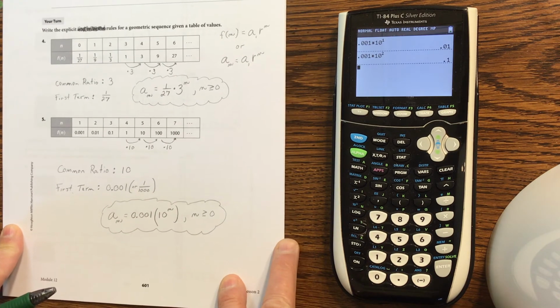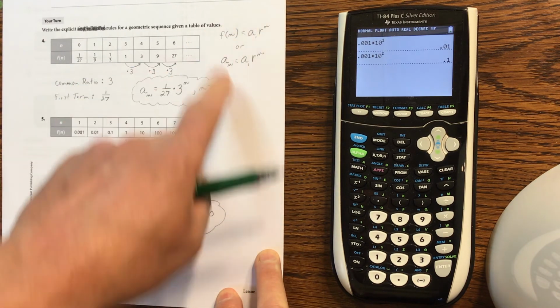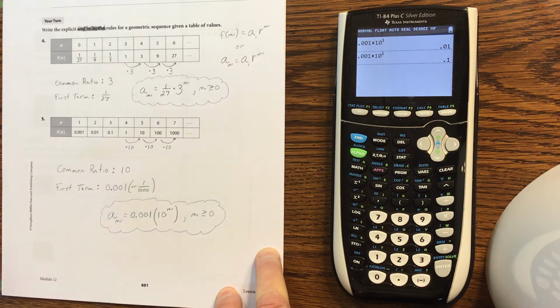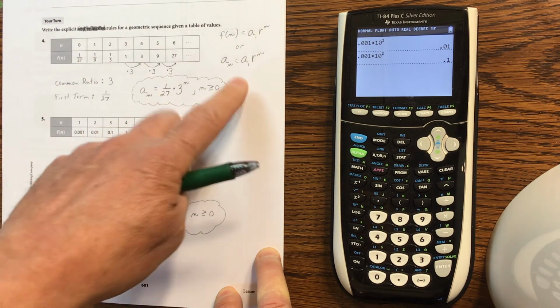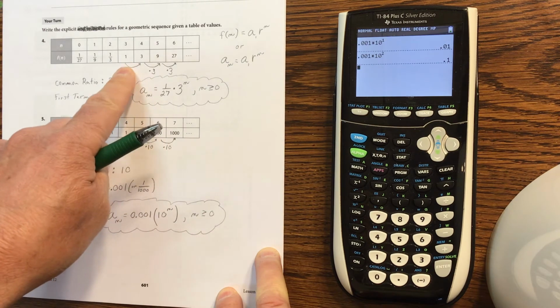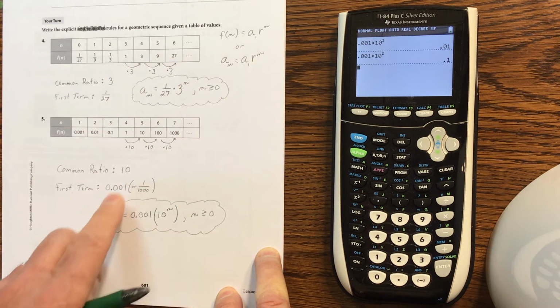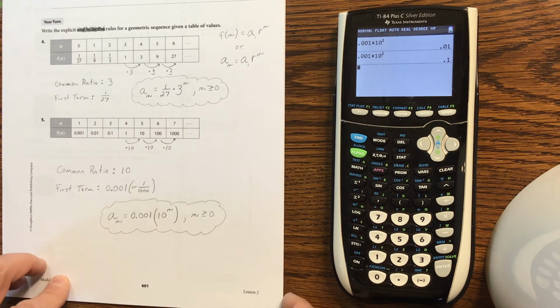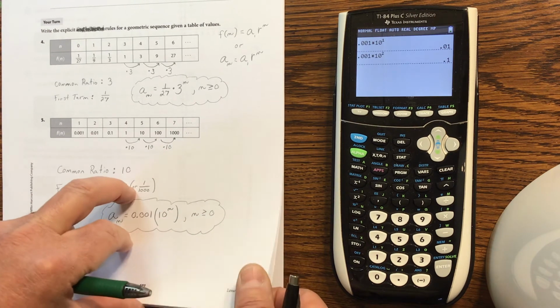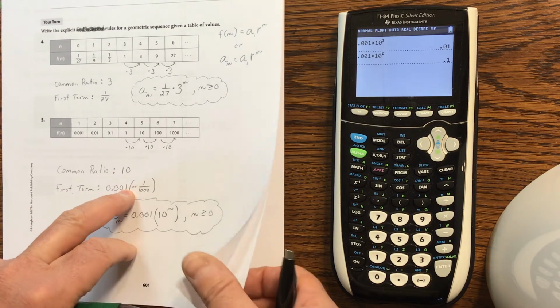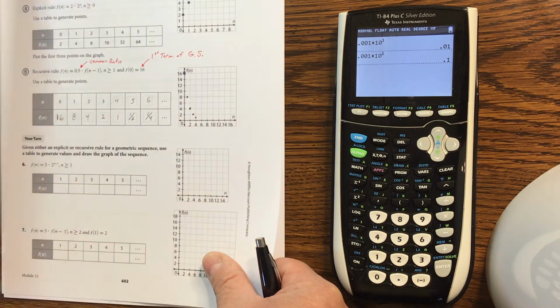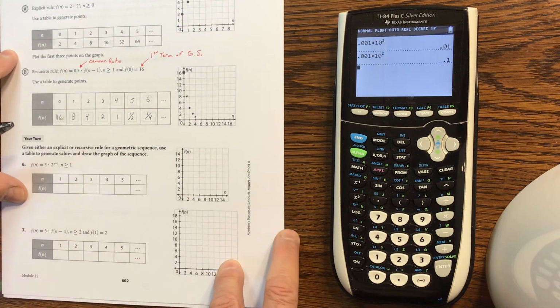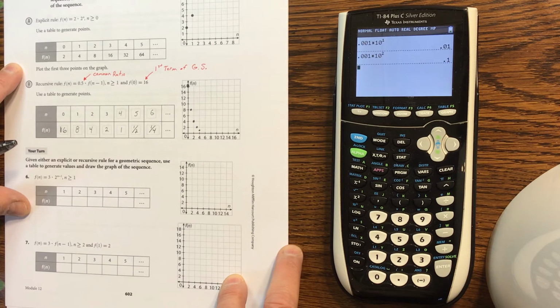So the big thing to use are these guys up here. These are your explicit rules for a geometric sequence. And you've got to make sure from each of these terms there is a common factor involved. That's called the common ratio. I think I've got a word problem here. Nope, let's try another one. This one involves graphing.